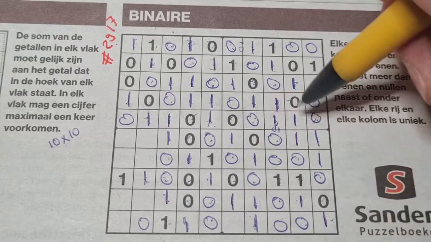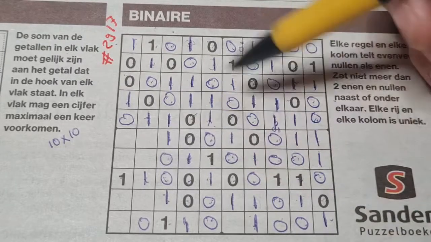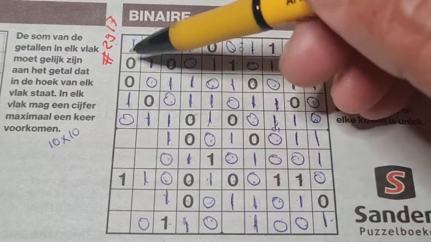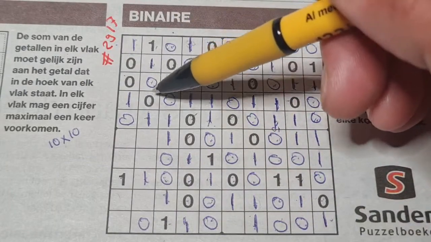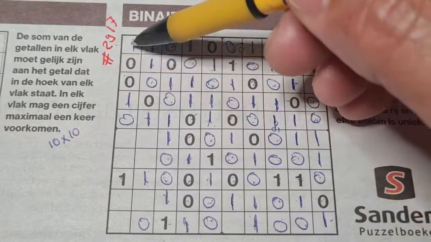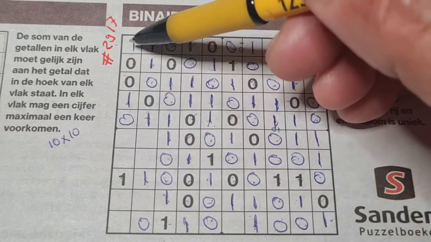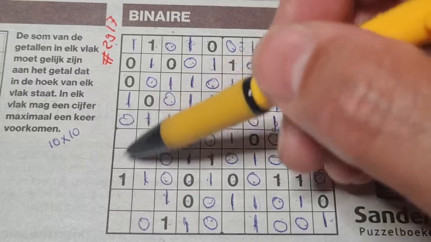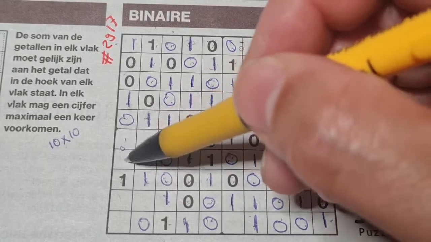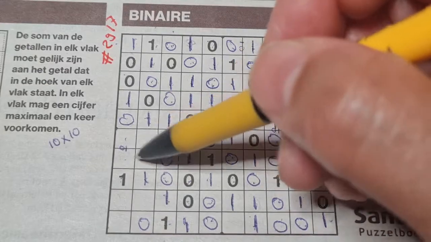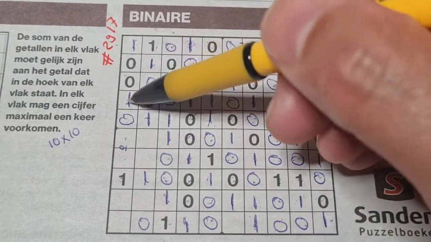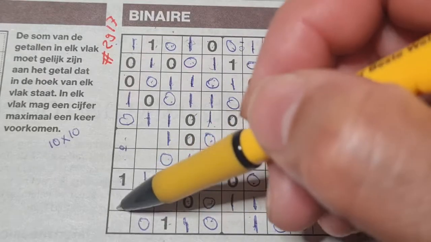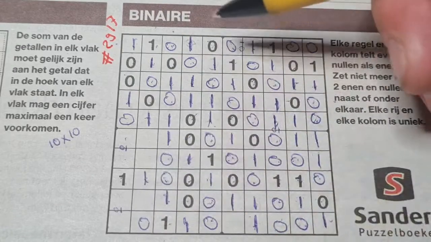Okay. 1, 2, 3, 4. So I know between an O and a 1, with 2 empty boxes, there's always an O and a 1. I do not know in which order. So we have the first one, second one, third one, and the fourth one. So the 5th should be one of those 2. Should be also an O and a 1 here. Okay.